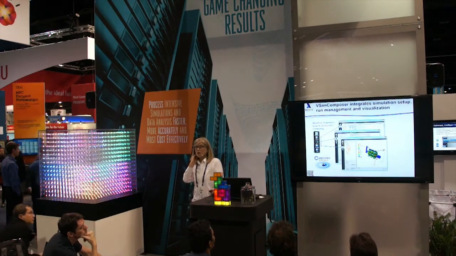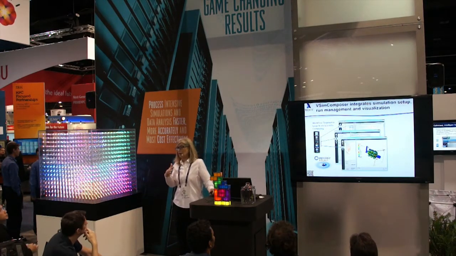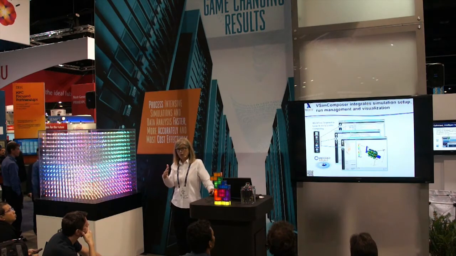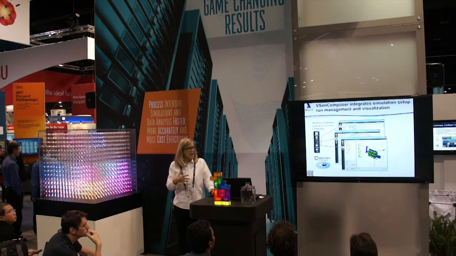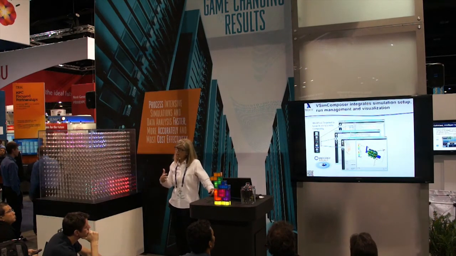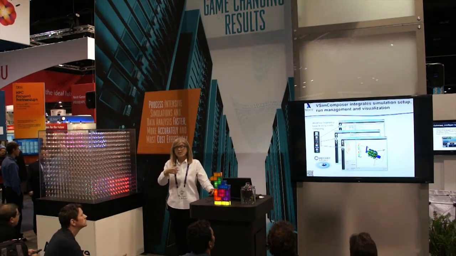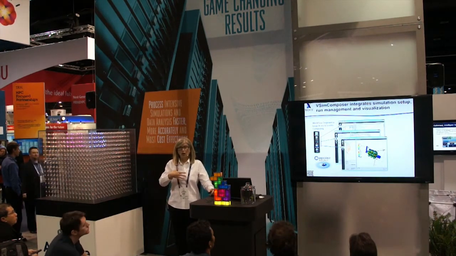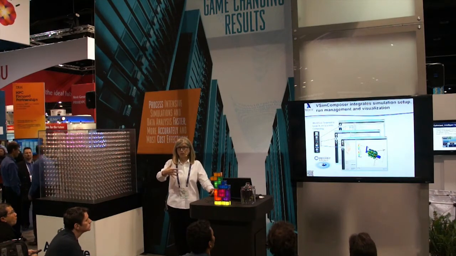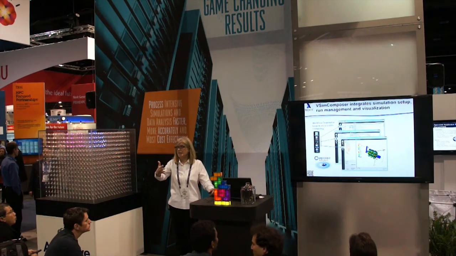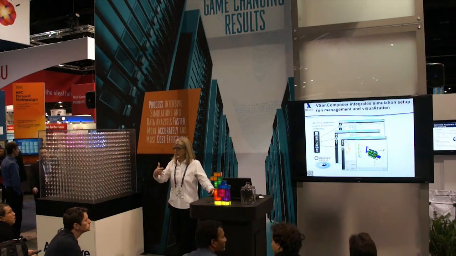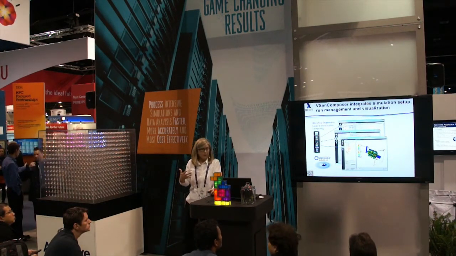The Composer Toolkit is integrated across all of our scientific software products, and shown here is the vSim Composer. It's the front end to your run setup and run management, whether it's on a local computer, on a local cluster that might be in your environment, or it might go to an LCF, leadership computing facility, or a supercomputing site.